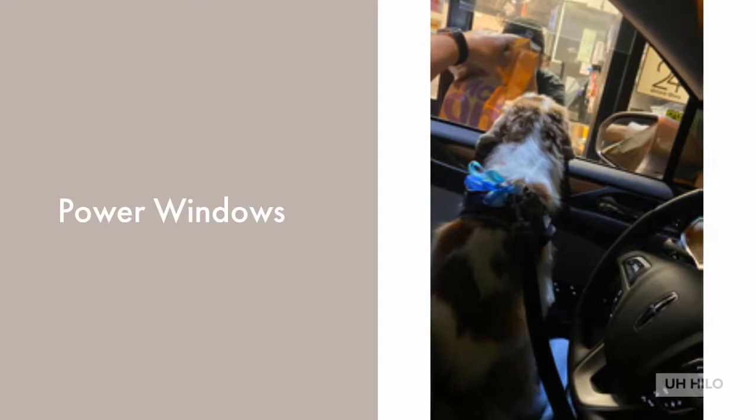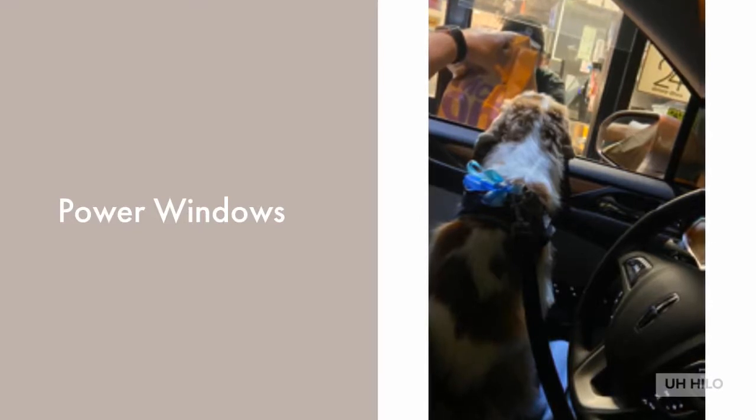Power Windows was the Rush album that came out after Grace Under Pressure. It is also the primary example discussed in this section of the textbook, and they're a wonderful tool for getting your dog a burger from McDonald's.